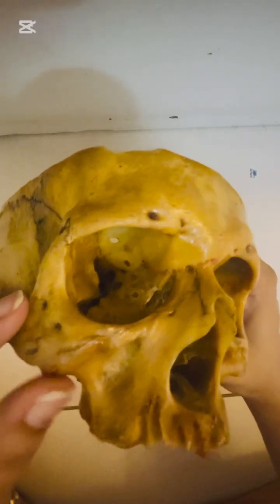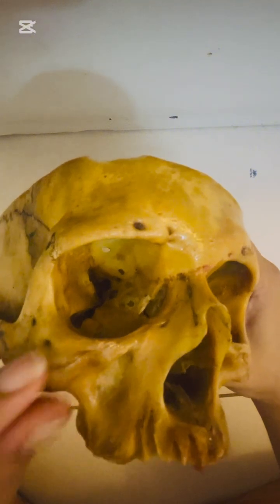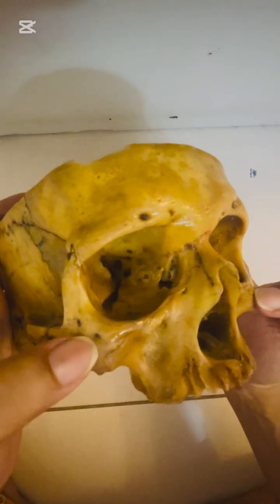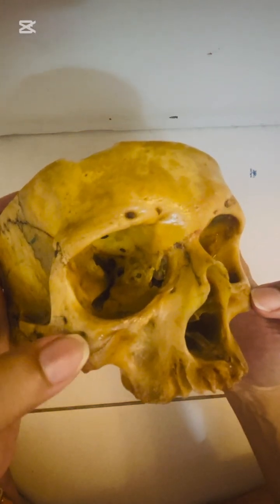Zygomatic bone is the one that is forming the cheek prominence, this one. These are the two zygomatic bones having the zygomatico-facial foramen. These are the zygomatico-facial foramina.